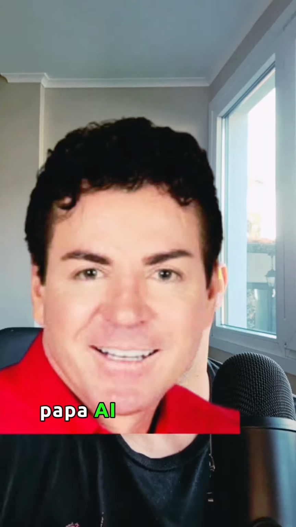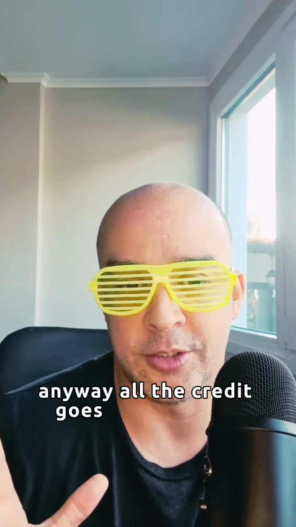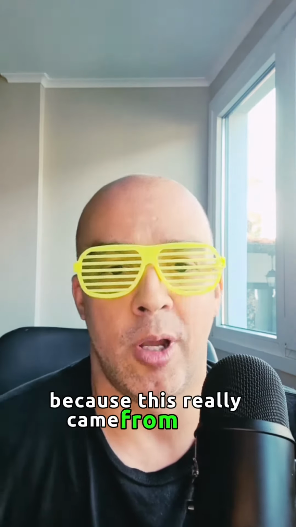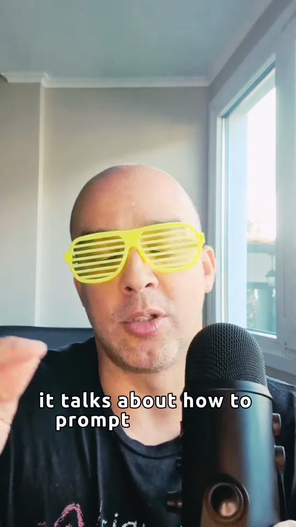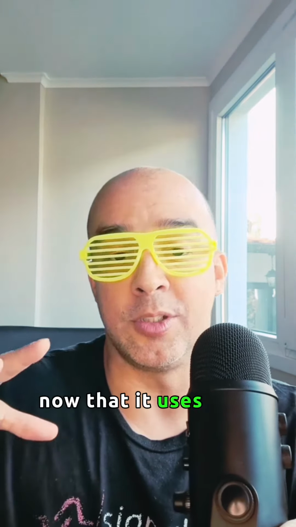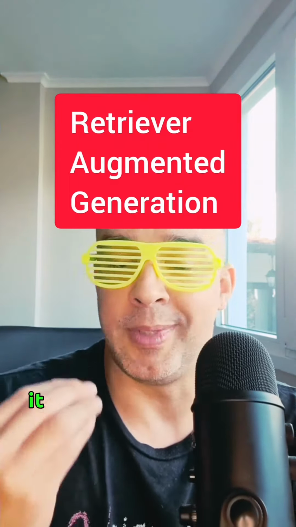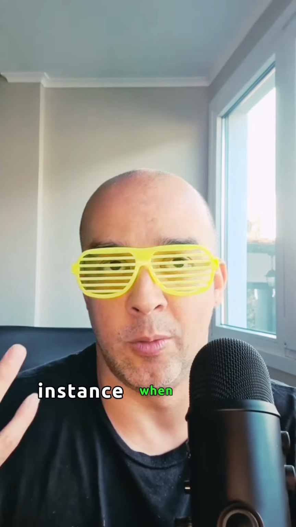Anyway, all the credit goes to Anthropic, because this really came from their update on how to prompt Claude 2.1. In this update, it talks about how to prompt Claude 2.1 now that it uses RAG for retrieval. But logically, it makes sense in really any instance when you're prompting a large language model.